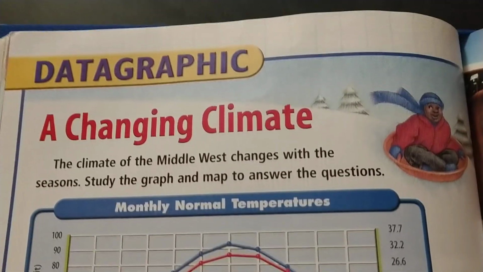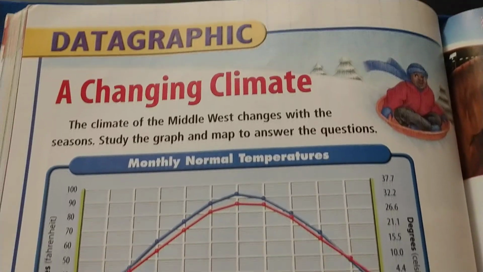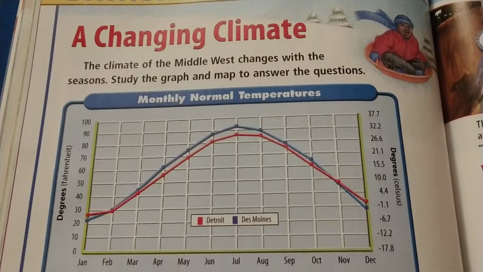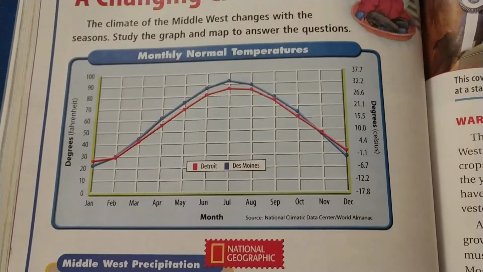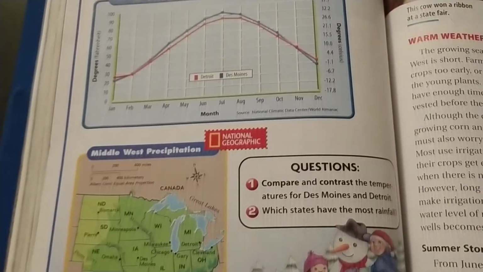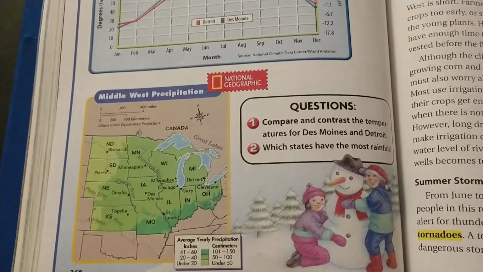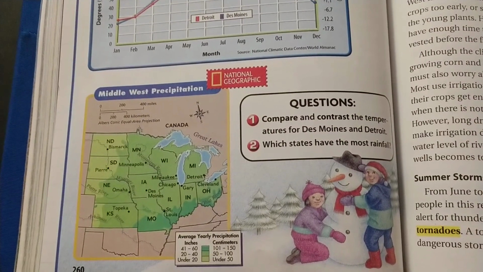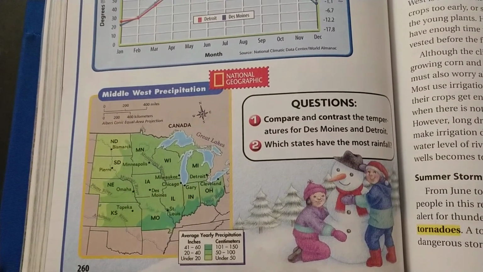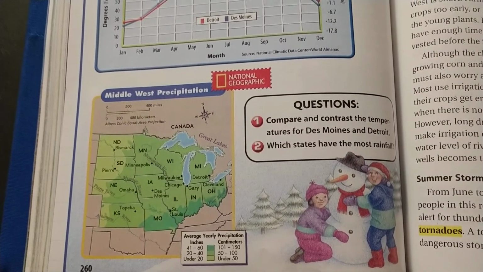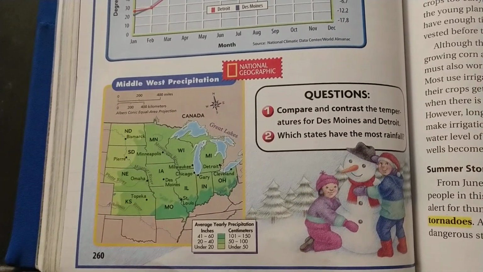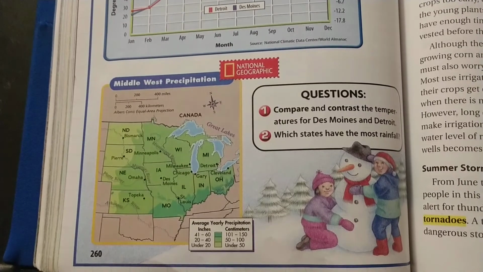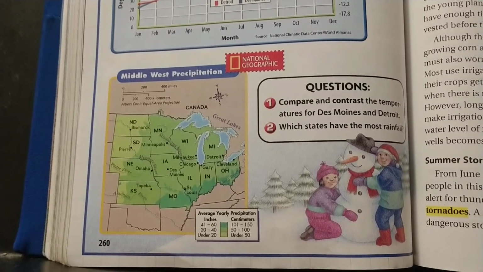Data graphic. A changing climate. The climate of the Middle West changes with the season. Study the graph and map to answer the questions. Compare and contrast the temperatures for Des Moines and Detroit. Which states have the most rainfall?